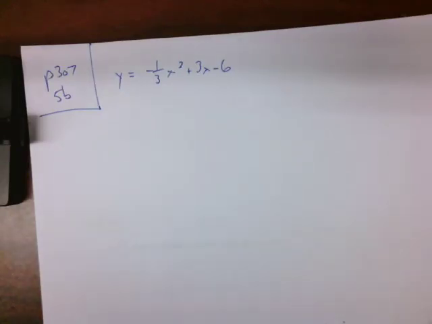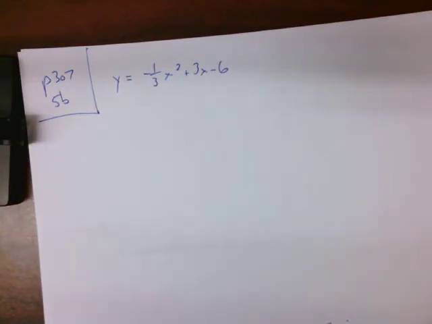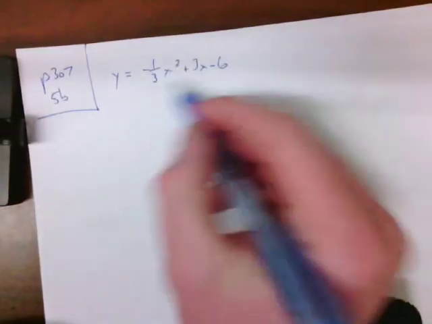Okay, question 5b, page 307 says determine the intercepts, the equation of the axis of symmetry, and the coordinates of the vertex of the graph of each quadratic function. Generally a hint in these questions, not always, but look for what it's asking for in order. What you get in the beginning will help you get what you need later on. So it starts with the intercepts, which means factor this.